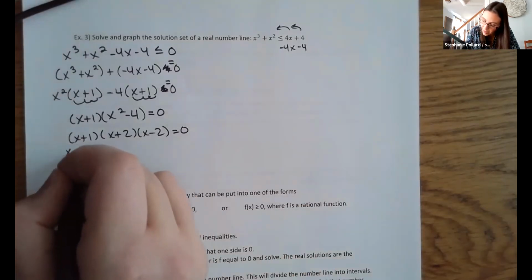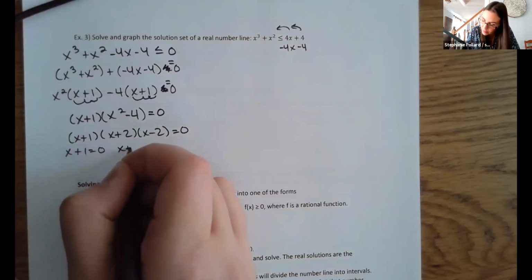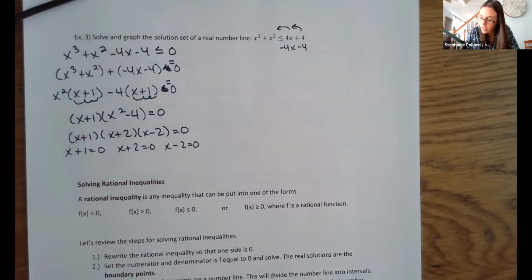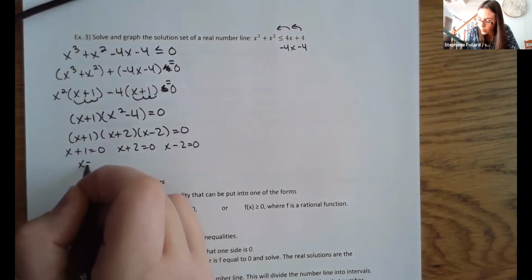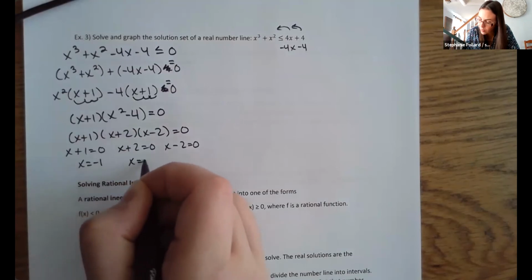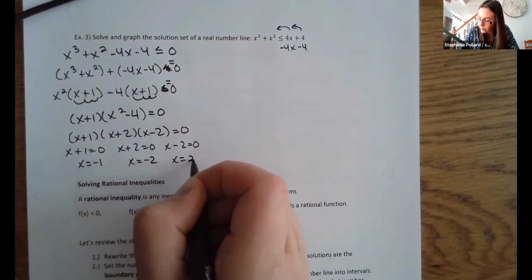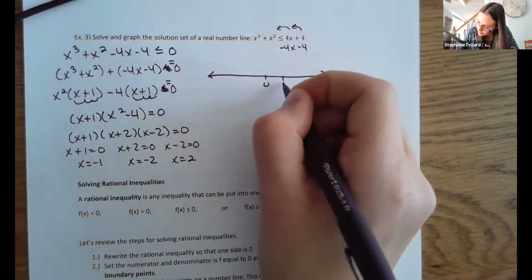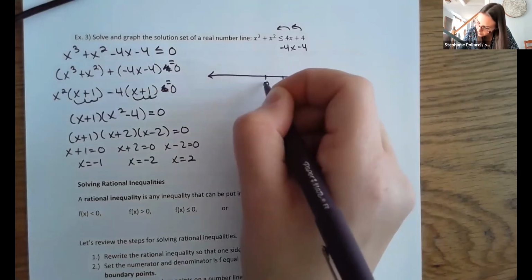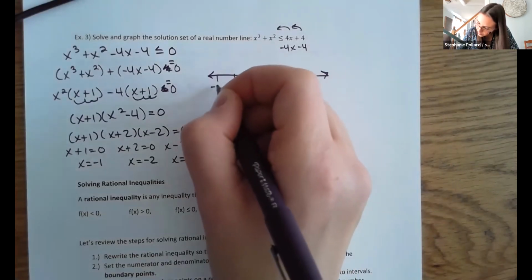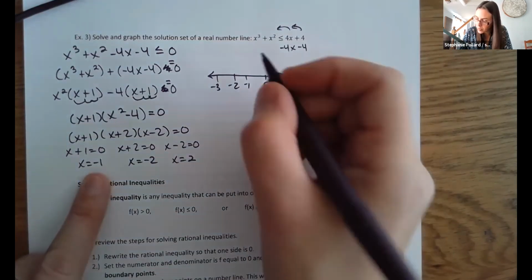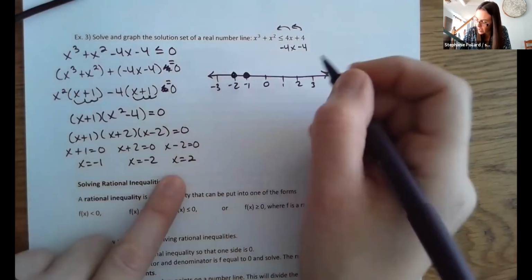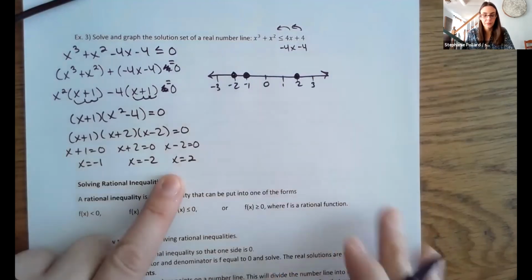So here I'm going to have, in this case, 3 boundary points because all 3 are real numbers. These would be your x-intercepts on your graph. Here I subtract 1, I get -1. Here I subtract 2. Here I add 2. So let's see, I have 1 boundary point at -1. I have 1 at -2, and I have 1 at +2.